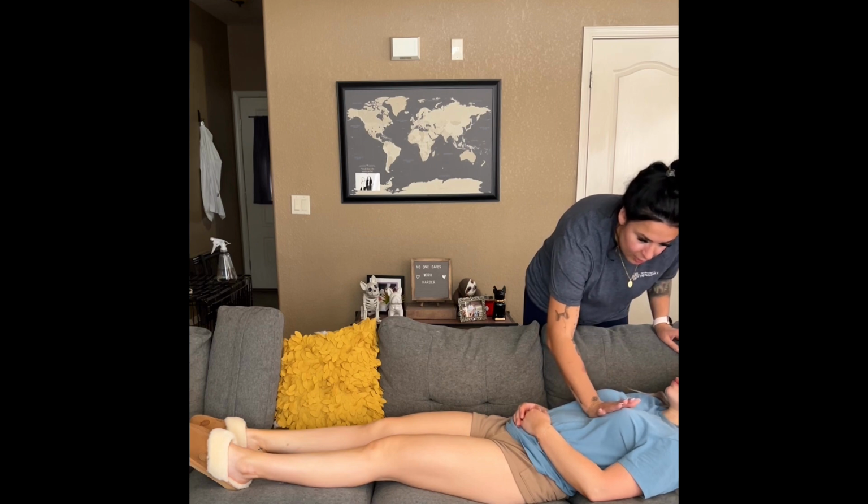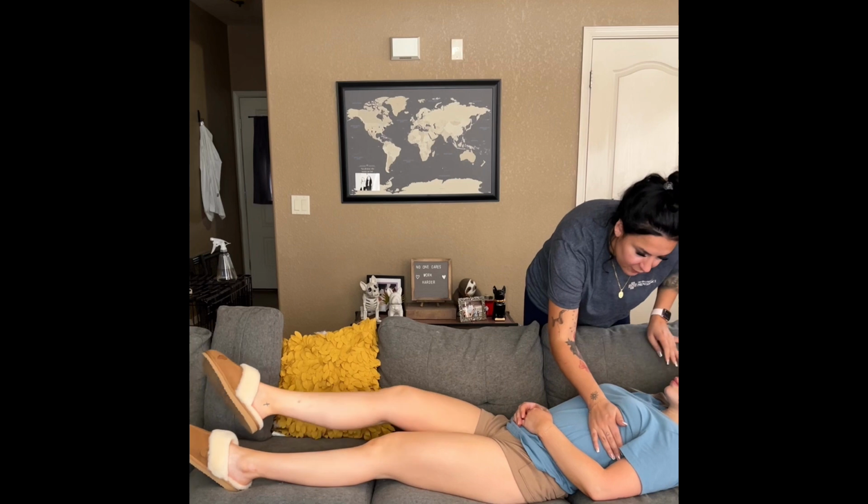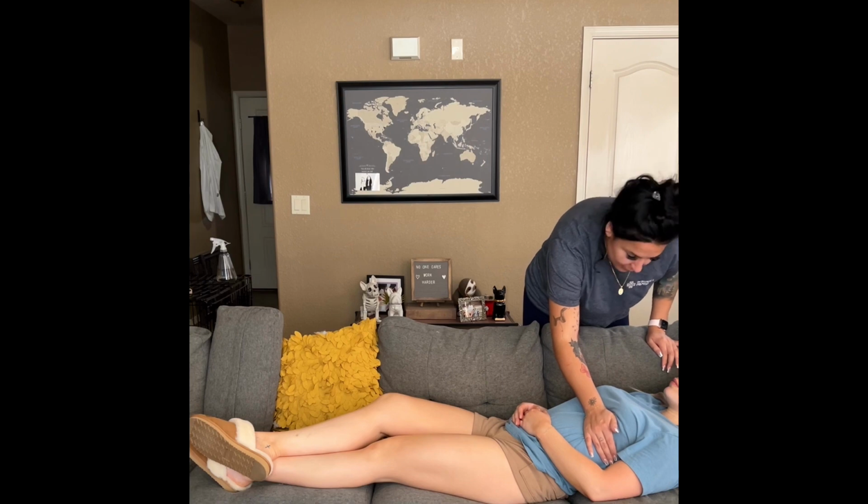Okay. Then I'm gonna get under here to see if we can feel that apex. Okay, so there are no heaves, thrills, or any palpable heart sounds, okay?